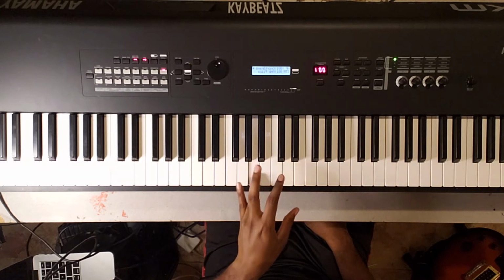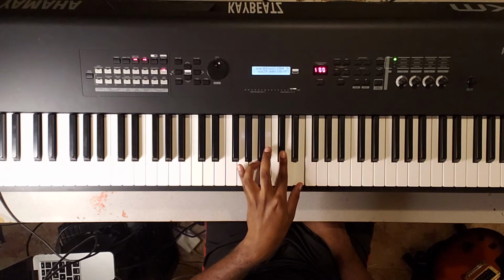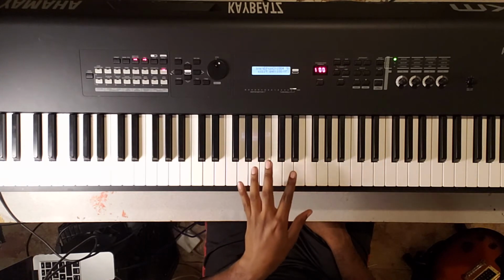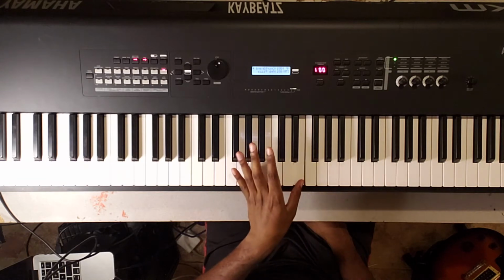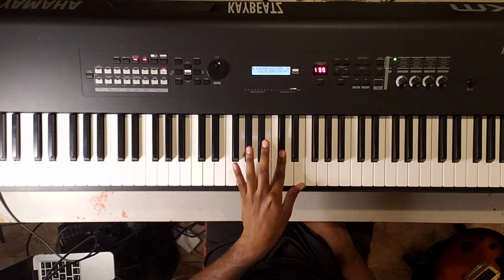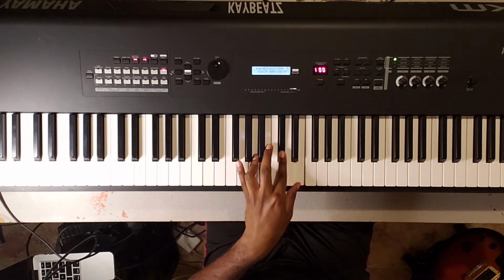G, G sharp, back to the G. Now we're looking at the ring finger. So the entire chord is C, D sharp, and G. That's what we're gonna do for the entire song.